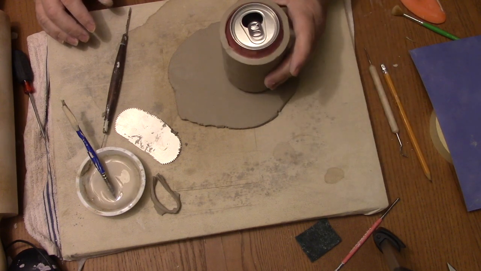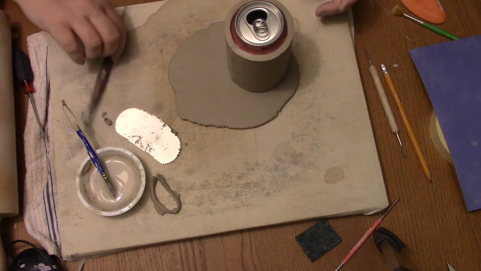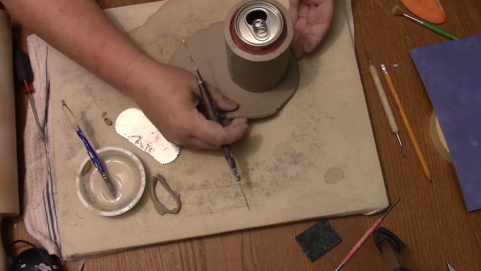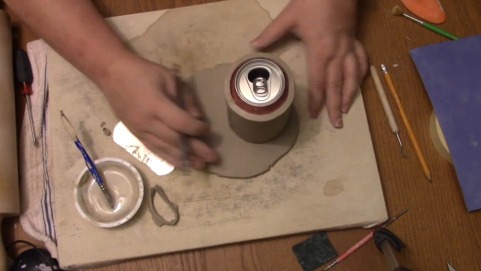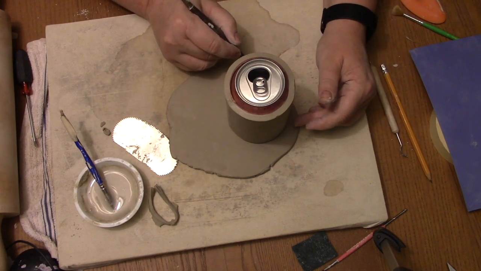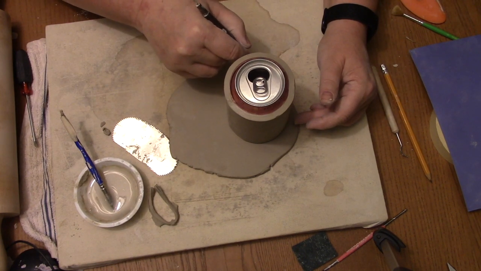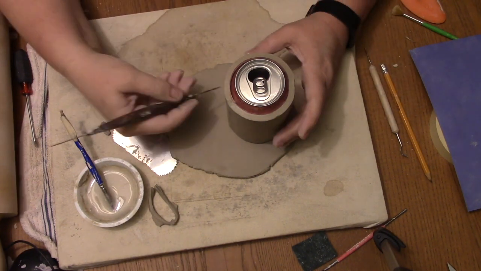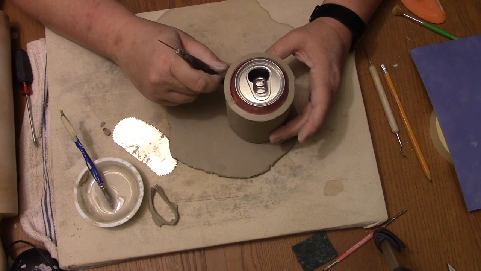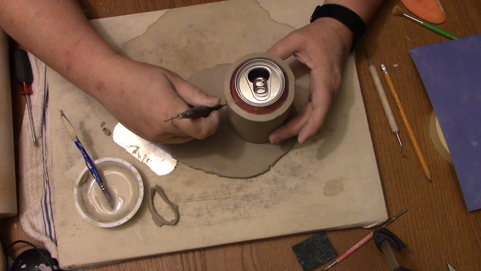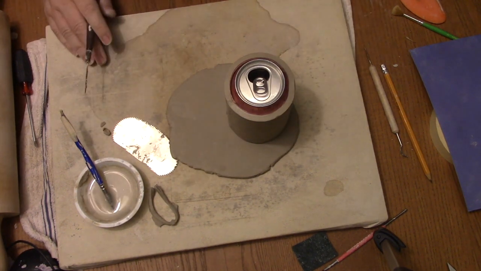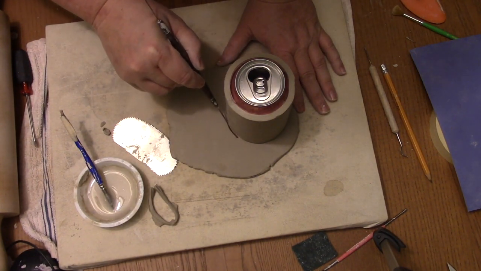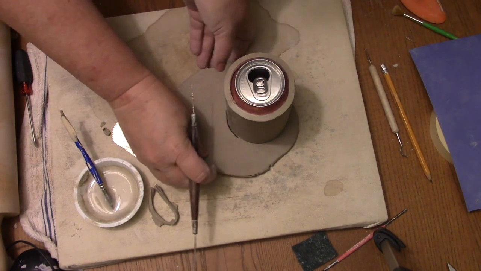And the next thing I'm going to do is, instead of trying to make the base the perfect size, which would be difficult because even though we're measuring and we like to think that we are perfect, it is very difficult to make something precise, it's easier to cut your base larger than it needs to be and cut away the excess.